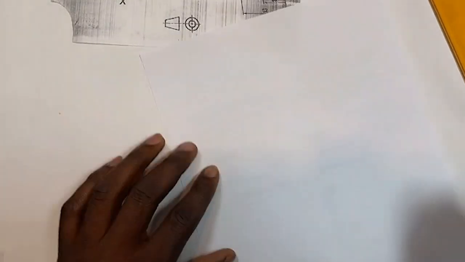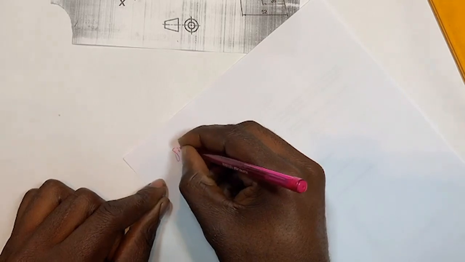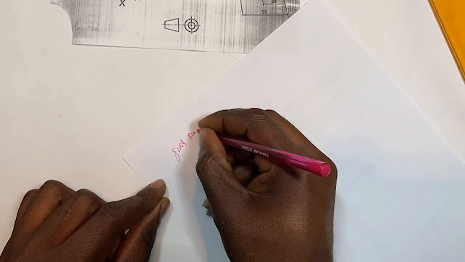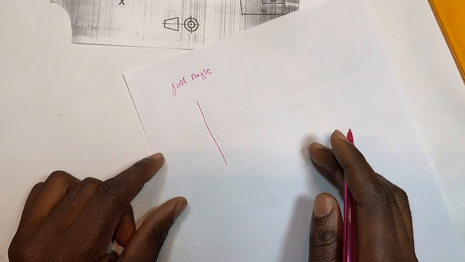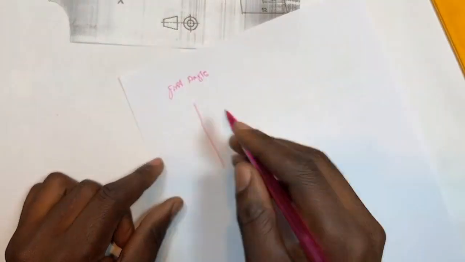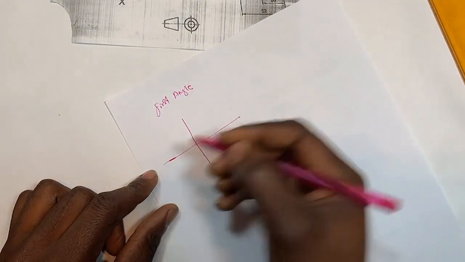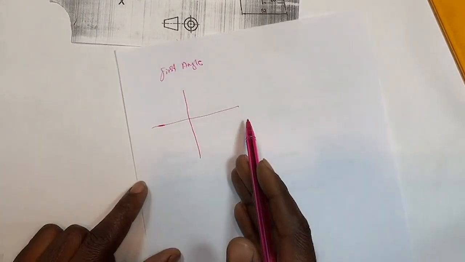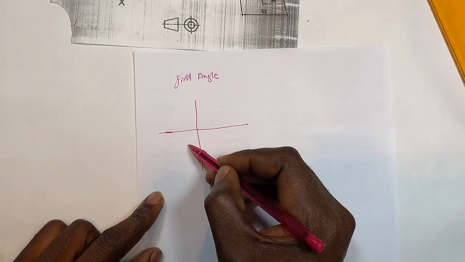So this actually starts right from its formula according to first angle. So we are having a projection line, a Cartesian plane, if I may call it like that. These are quadrants being counted: this is the first quadrant, this is the second, this is the third, this is the fourth.